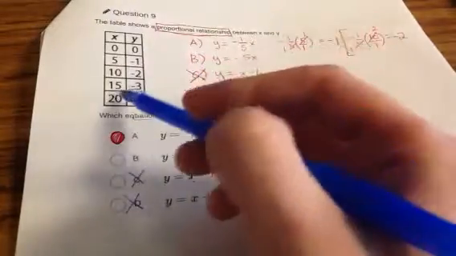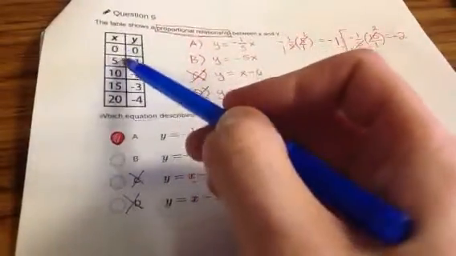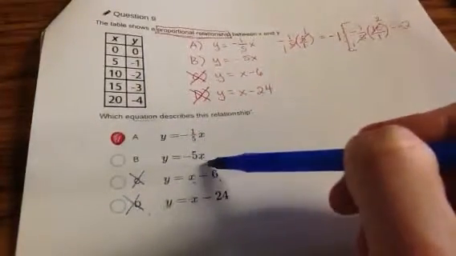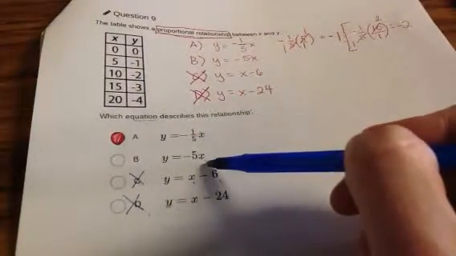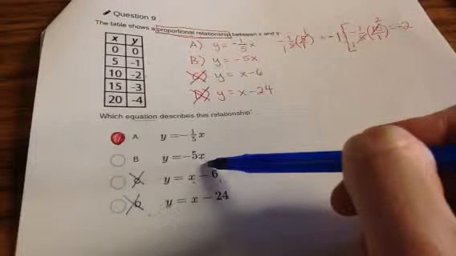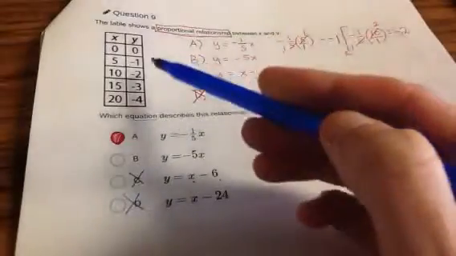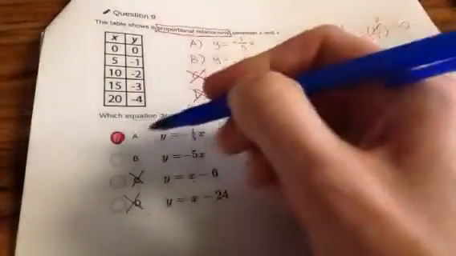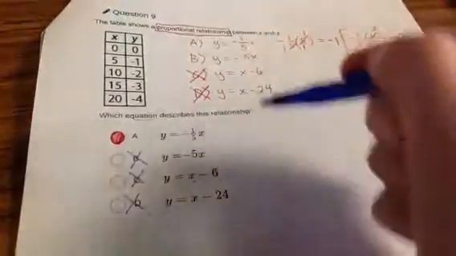Since we know the x value of 0 works, let's check the x value of 5. Negative 5 times 5 is what? Negative 5 times 5. Negative 25. Does that show up in our y value for an x value of 5? No, it does not. So we know that that's not correct.